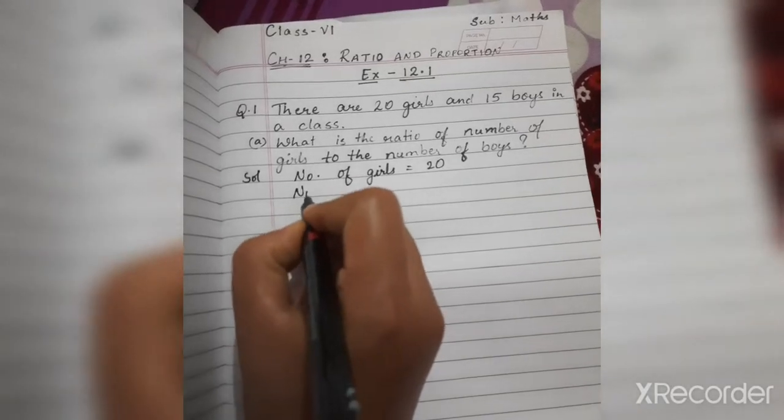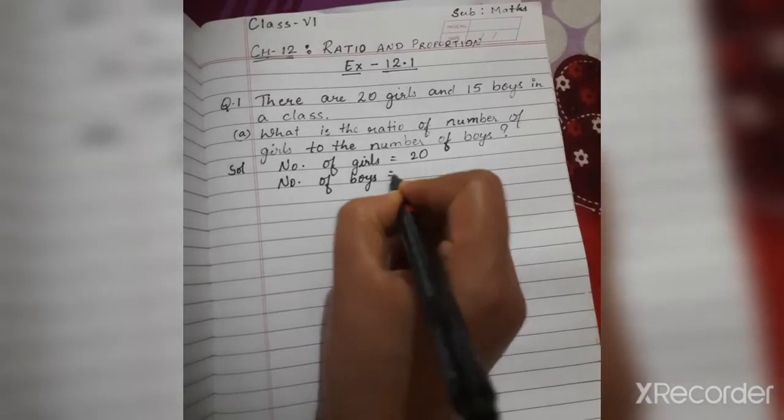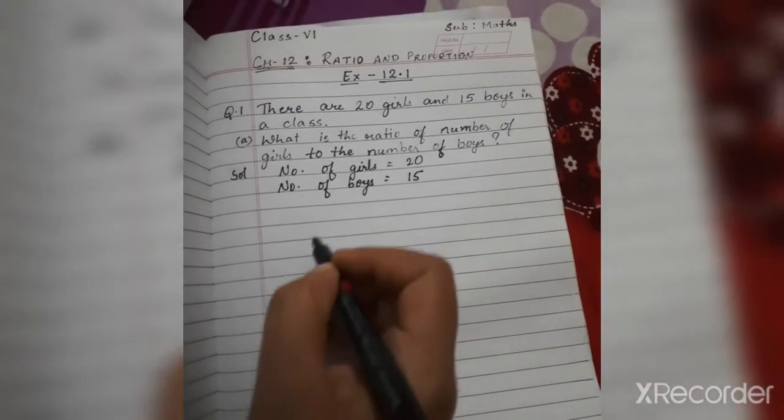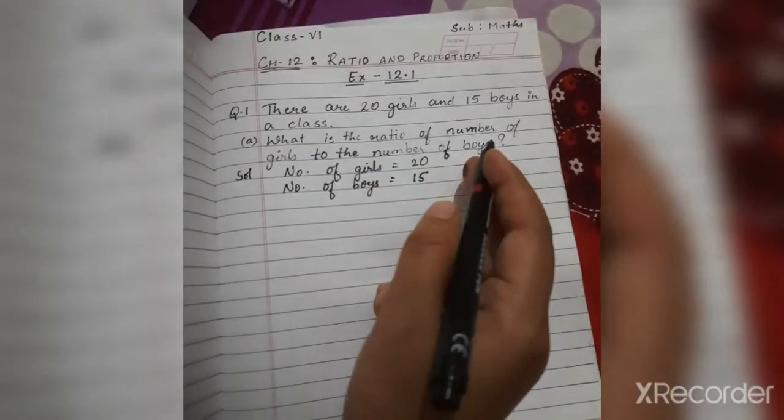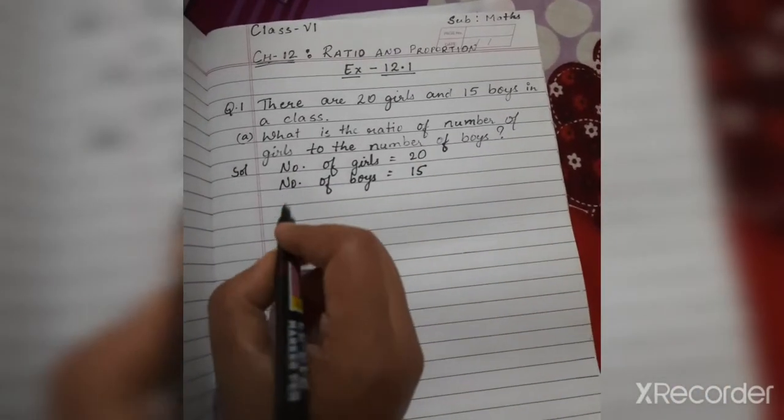Next, number of boys, that is given as 15. Now you have to find the ratio of number of girls to the number of boys.